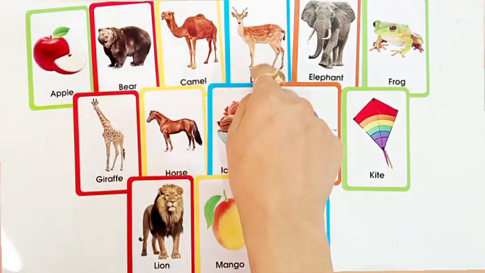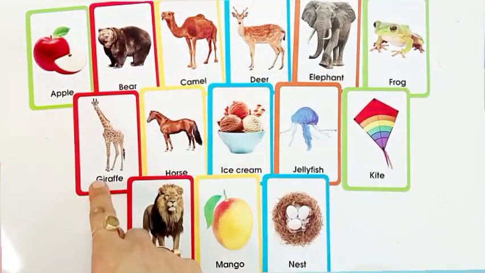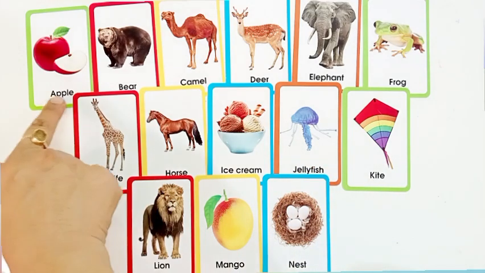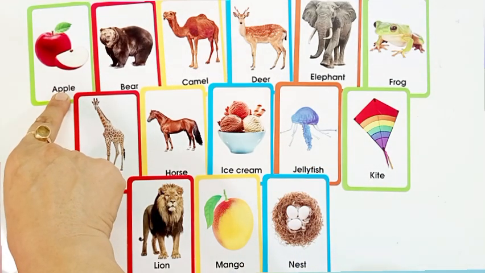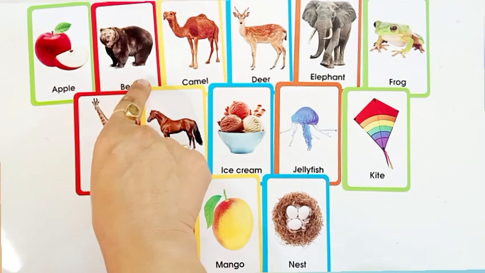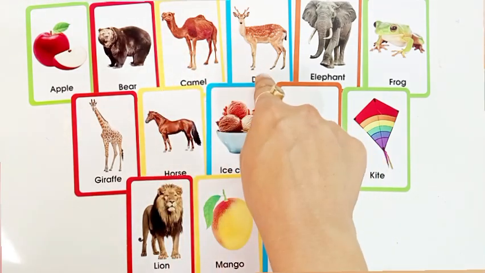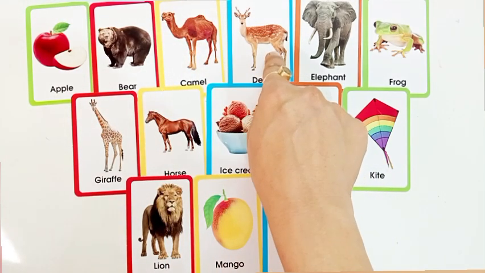A, B, C, D, E, F, G, H, I, J, K, L, M, N. A for apple. A-P-P-L-E, apple. B for bear. B-E-A-R, bear. C for camel. C-A-M-E-L, camel. D for deer. D-E-E-R, deer.